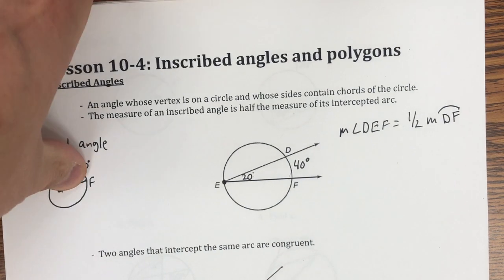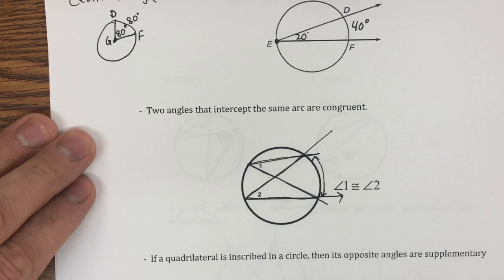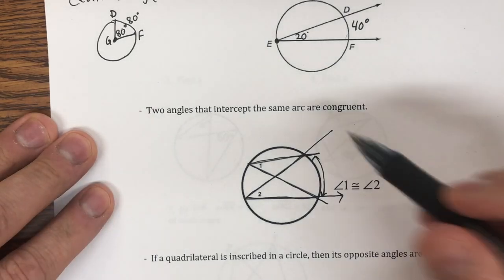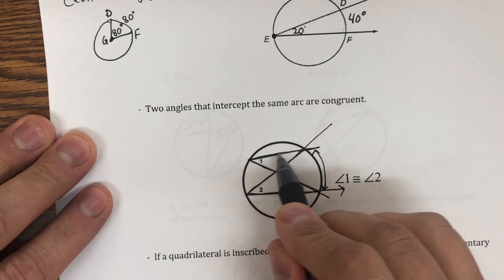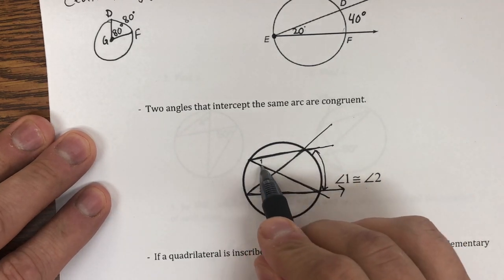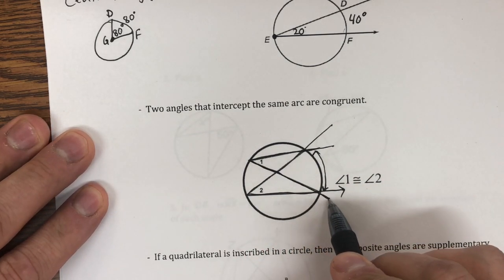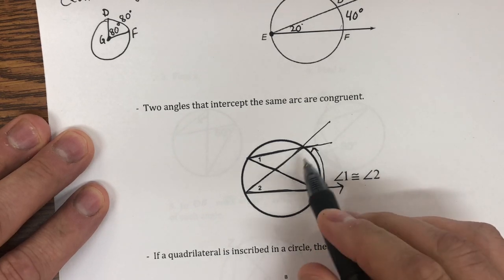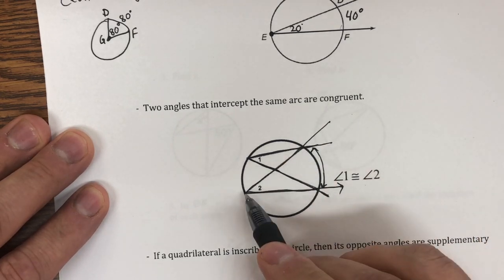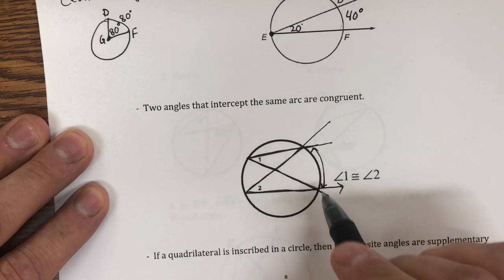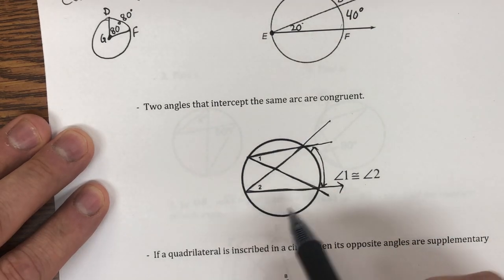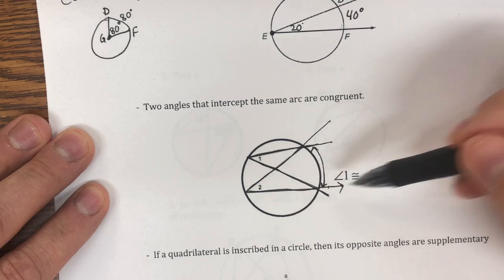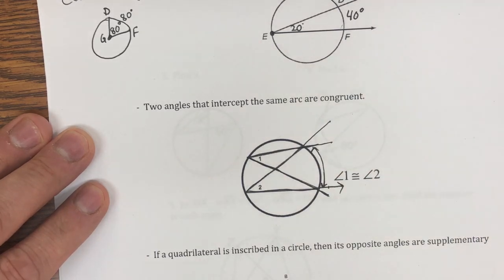The next theorem we're going to talk about is two angles that intercept the same arc. They are congruent. So if I trace angle 1, it sticks out and extend it out, I see it intercepts this arc. I drew some arrows there. And angle 2, when I trace it, it intercepts the same arc. Since those two angles intercept the same arc, they have to be congruent, okay?